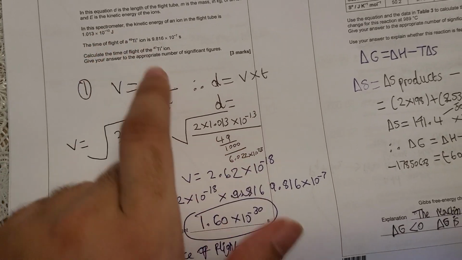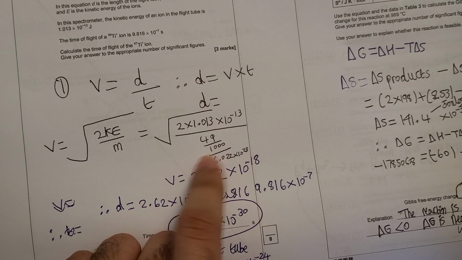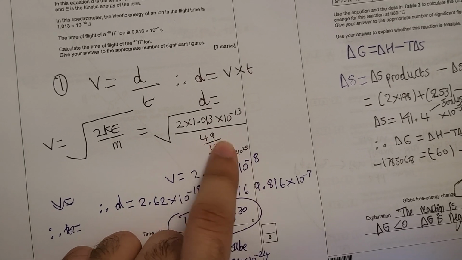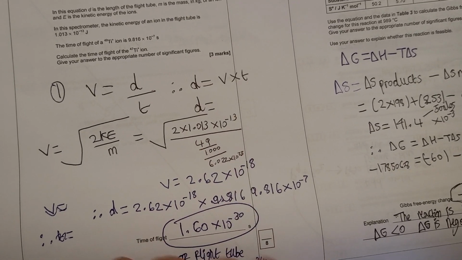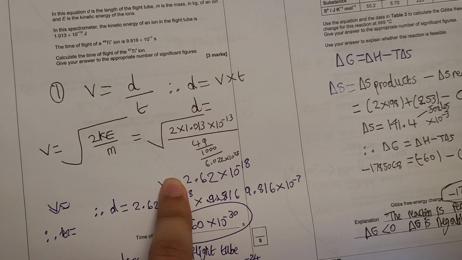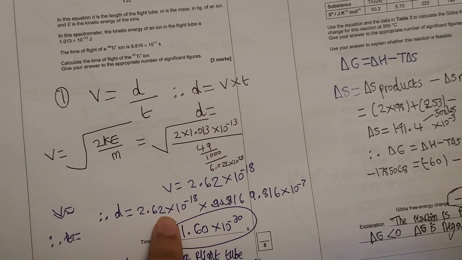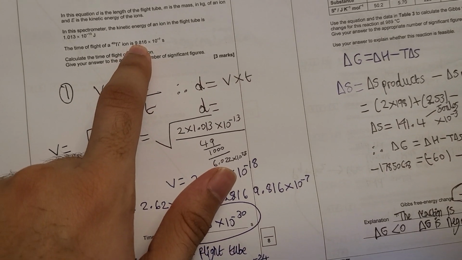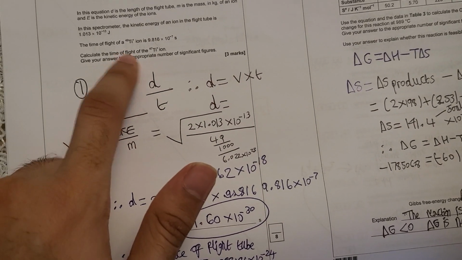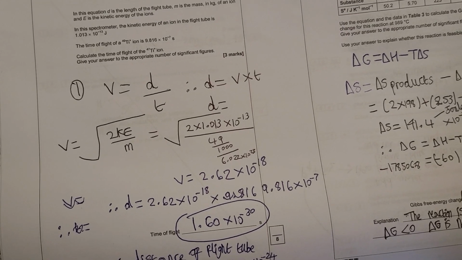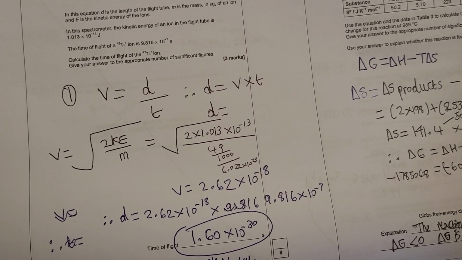2 kinetic energy there, and the mass of the 49 Ti plus ion, same method as I did in 4.3: 49 divided by 1000 divided by 6.022 times 10 to the power 23, or 49 divided by 6.022 times 10 to the power 23, then divided by 1000, because sometimes when you calculate it doesn't give the correct value. Then you get the velocity, then you rearrange the equation to find the distance of the flight tube: the velocity, which you just worked out, times the time, which you've already got in the question. Then you've got the distance. Then I want to find out the time of flight of the 47 Ti plus ion. Well, how would I do that? Am I going to use distance equals velocity times time?